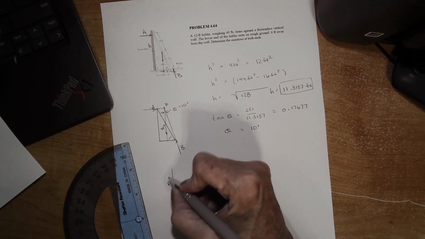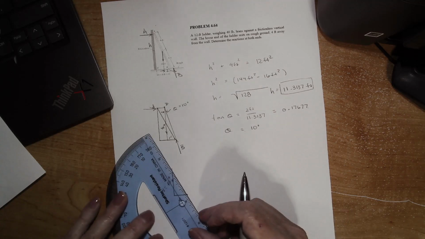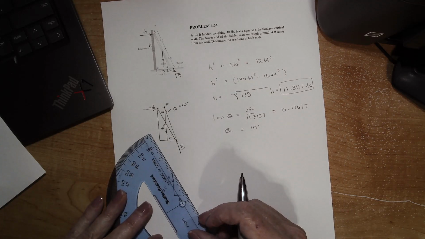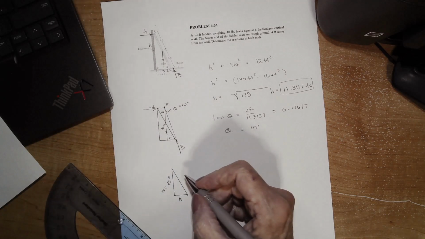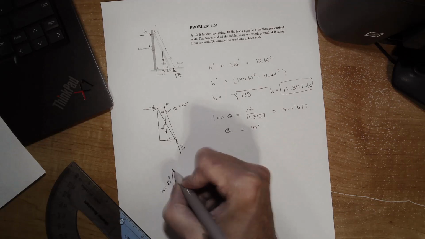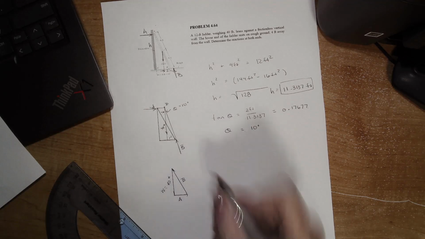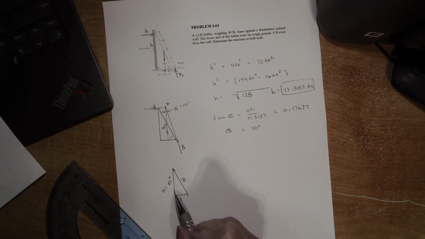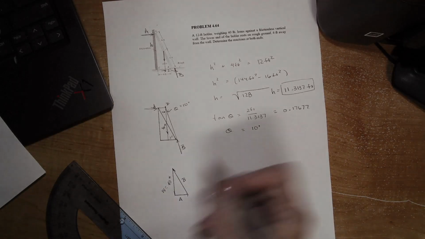And then we have a reaction at B, where we have our rough surface. So we created our force triangle. We put the vectors arrowhead tip to tail, and we close it up.